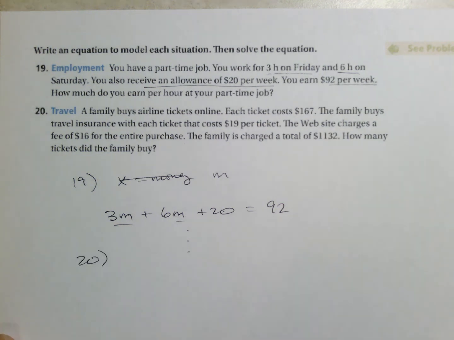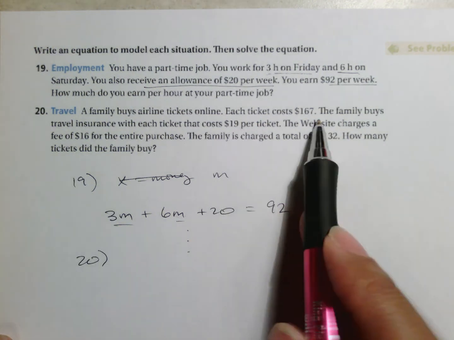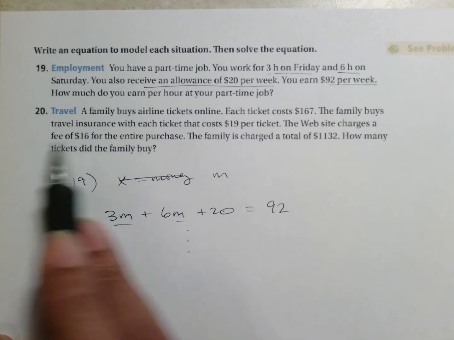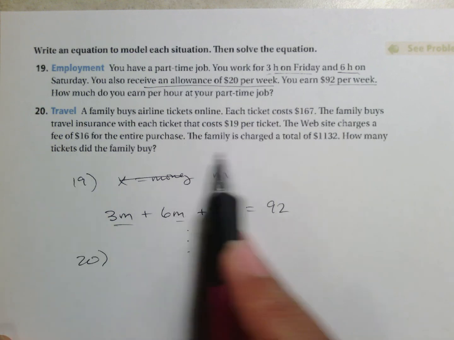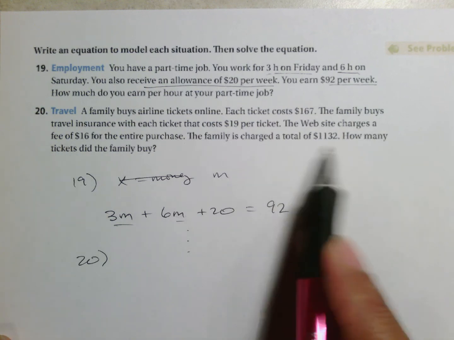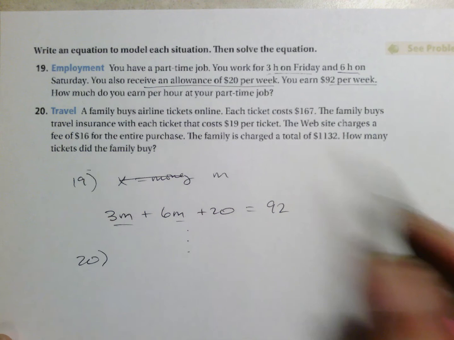Even looking at number 20, a family buys airline tickets online. Each ticket costs $167. The family buys travel insurance, which costs $19 per ticket. The website charges a flat fee of $16. And they have a total here. Again, because they have a total, we know it's going to equal $1132. Go back, and they want to know how many tickets the family bought.